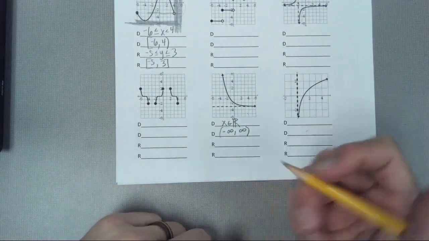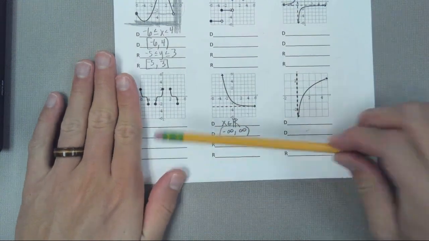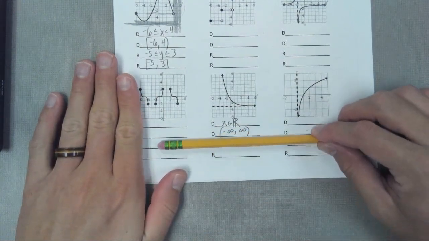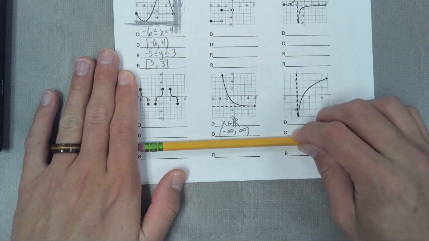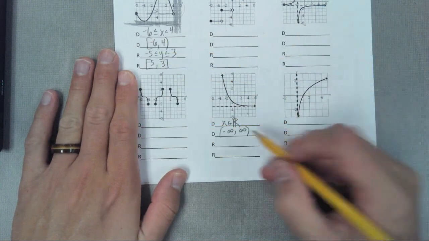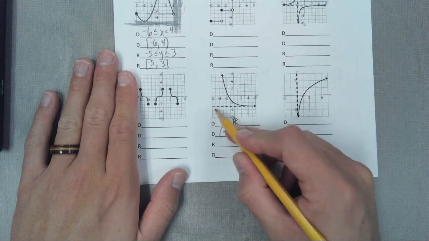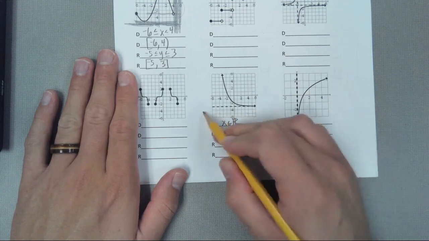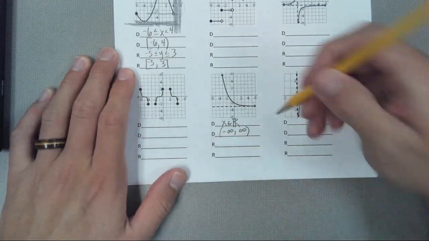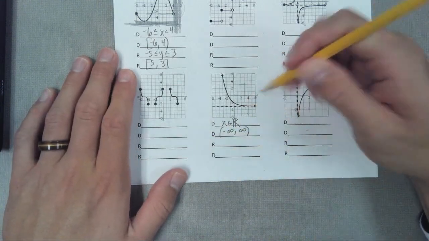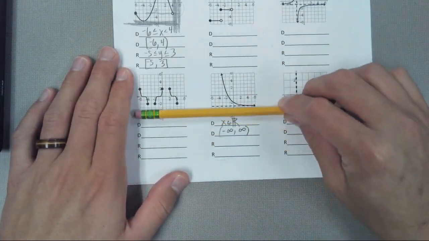Range. So let's think about the range here. Minimum, starting at my minimum, I'm going up and down, kind of using my pencil to help. So I've got nothing down here. Nothing down here. And the reason I know that is because this is an asymptote. If you see that dashed line, it's an asymptote. We get very, very close, but it doesn't cross or even touch that value. So that's where I start.